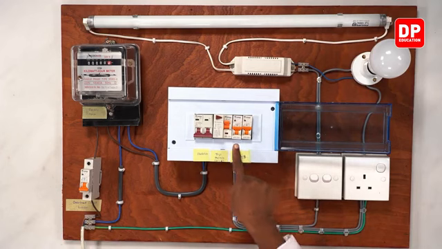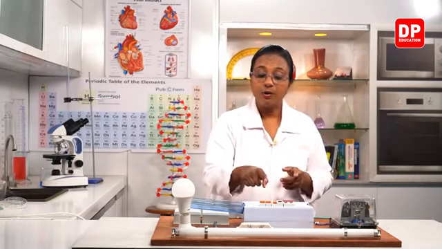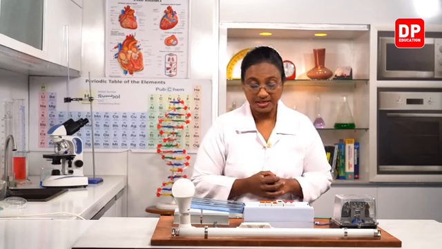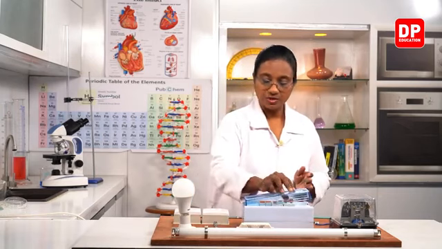Now, here you can see there are two MCBs. That means the main line is divided into two components. So, if there is a problem in one of the parts of the house, one MCB will turn off. There will be no power supply to that part of the house, whereas the other part of the house will have electricity. That is the function of miniature circuit breakers. So this whole thing is the consumer box.